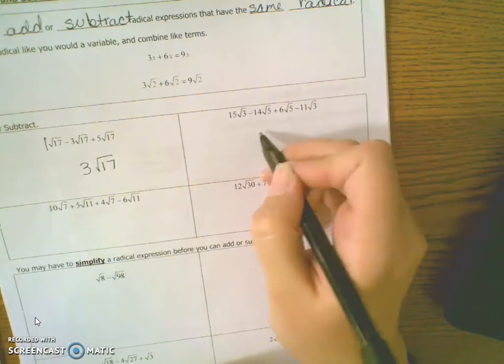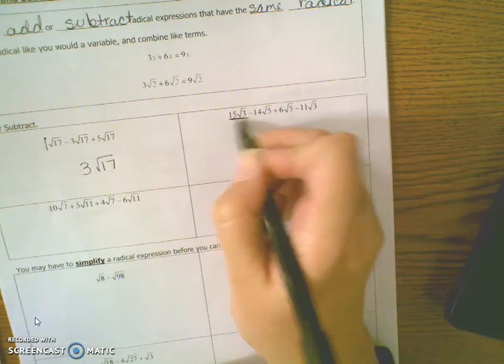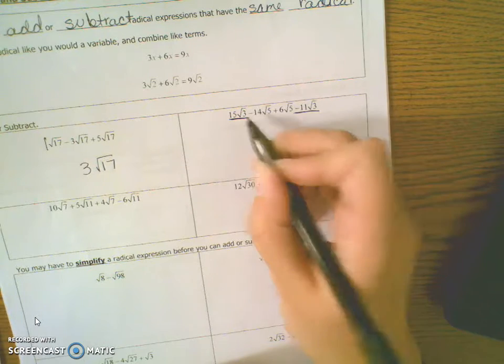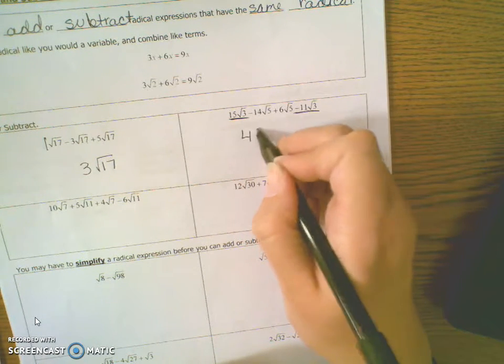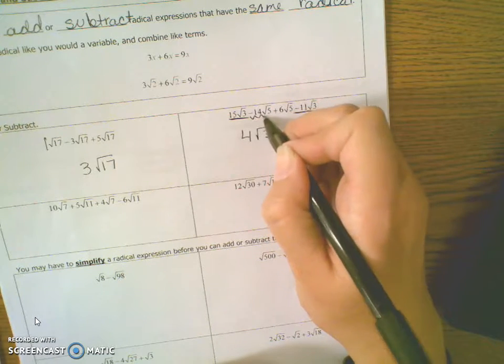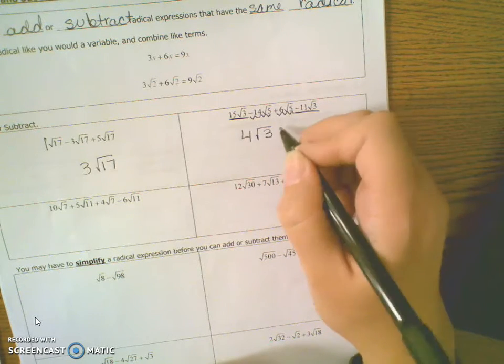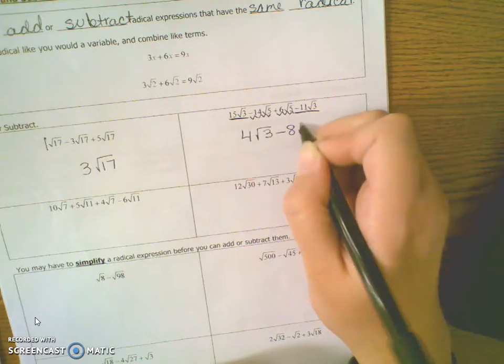This one, I'm going to combine the things that have the same radical. So this is the same and this is the same. So 15 square root of 3 minus 11 square root of 3 is 4 square root of 3. And then negative 14 plus 6 is negative 8 square root of 5.